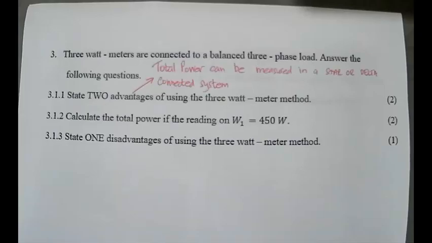Here, guys, the question should be: state 2 advantages of using a 2 wattmeter method. I made a typo there, I wrote the word 3. Please note this question 3.1.1 is state the 2 advantages of using the 2 wattmeter method.